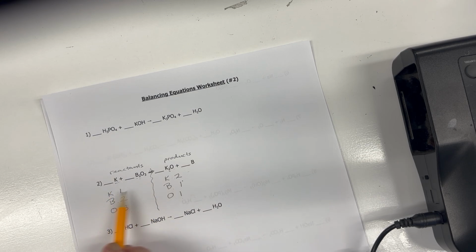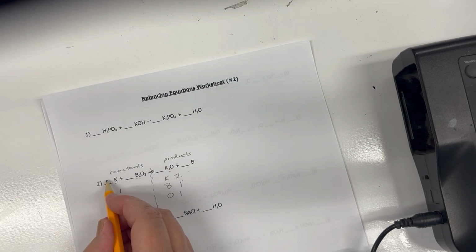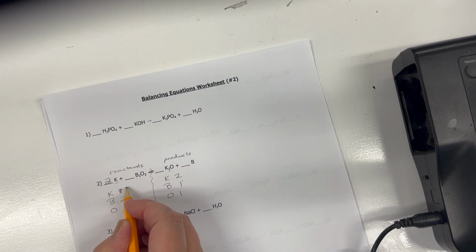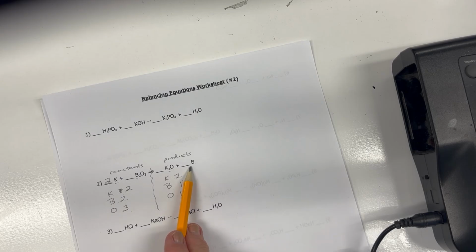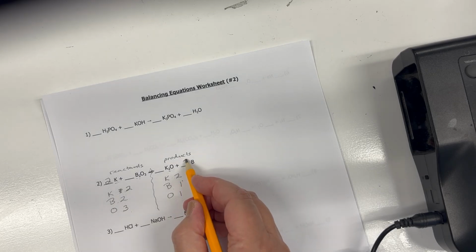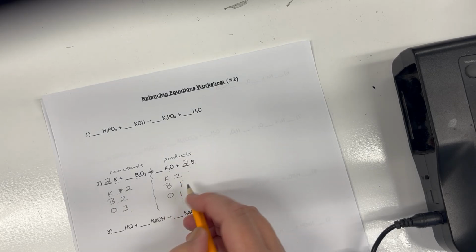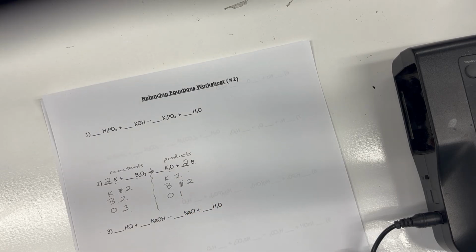All right, so if I'm gonna have 2 Ks on this side, I need to put a coefficient of 2 in front of the K. All right, and then I recount. Now I have 2 Ks on this side, 2 Ks on that side. Now that's balanced. For the boron, there's 2 on this side. If I'm gonna have 2 on this side, I need to put a coefficient of 2, because 2 times 1 gives us 2 borons. So now the borons are balanced.